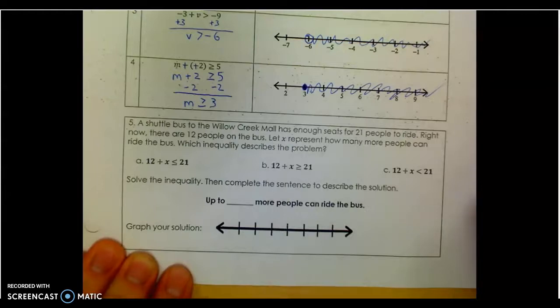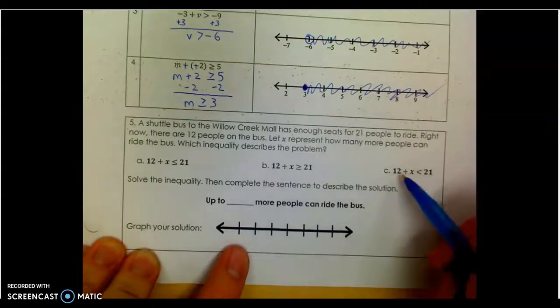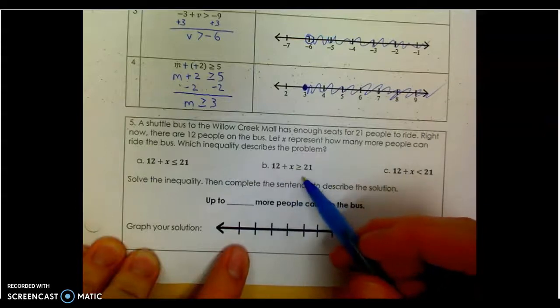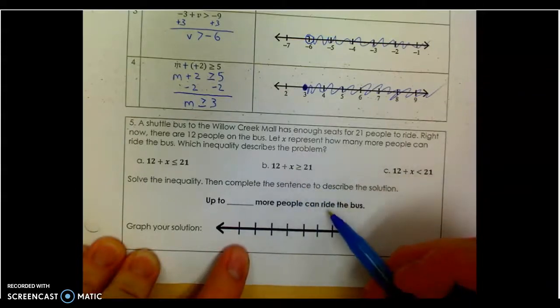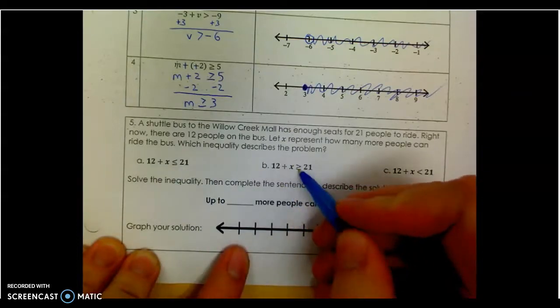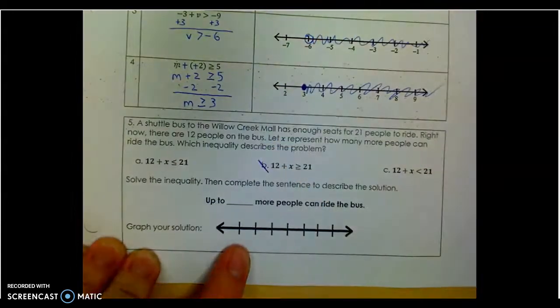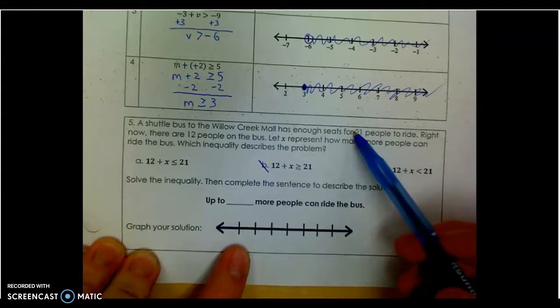No, there's not enough room for 22 people, but there is enough room for 19 people. So in my inequality, I can eliminate the ones that are greater than. Well, the only inequality that has a greater than sign is B, so I know it can't be B. Now, whatever my answer is, it's going to have to be less than 21.